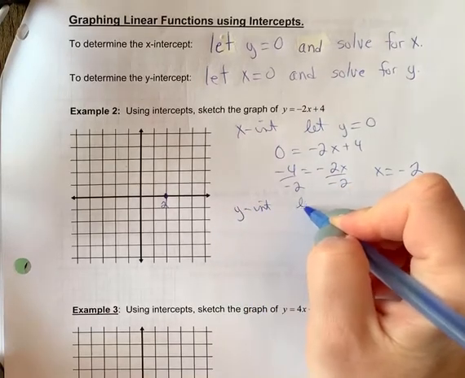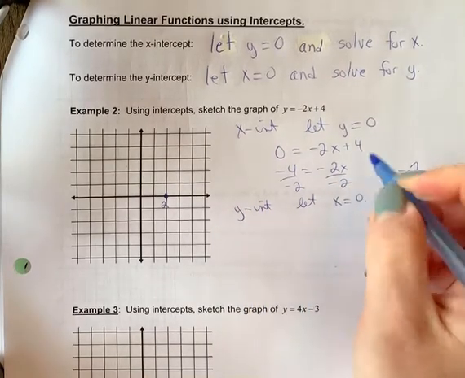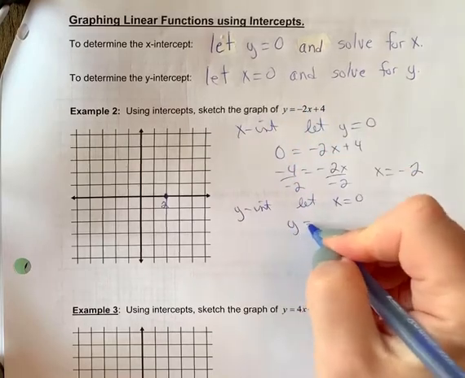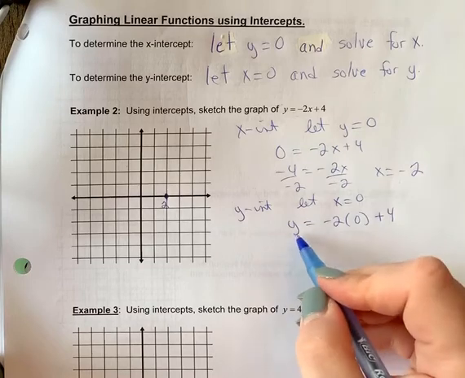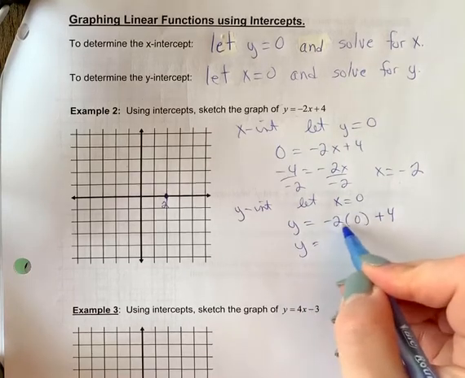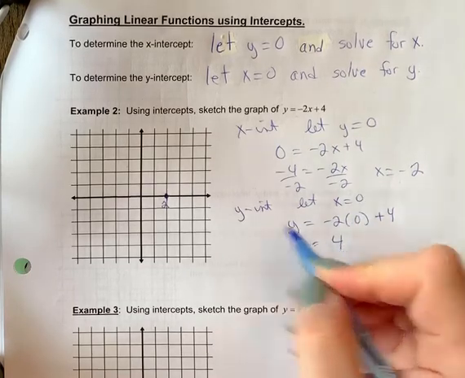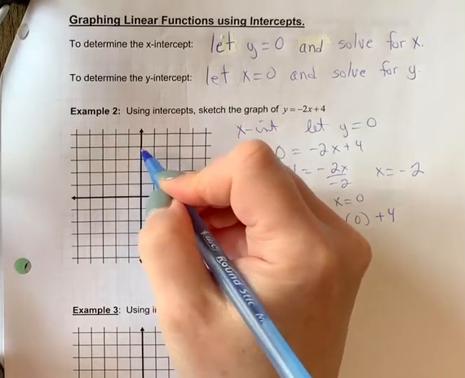To find the y-intercept, you're going to let x equal 0. So given my equation, every time I see an x there, I'm going to put in 0. Now I've got y equals negative 2 times 0 is 0, so y equals 4. So on the y-axis, I'm going to count up 1, 2, 3, 4.